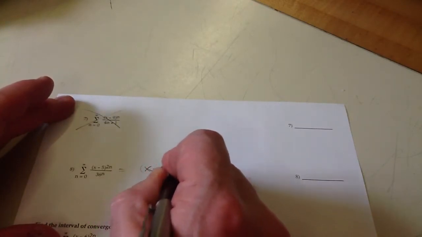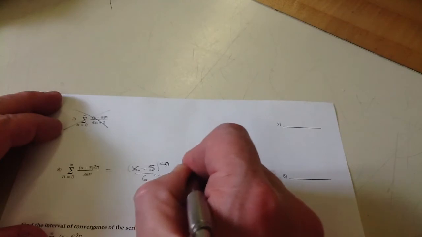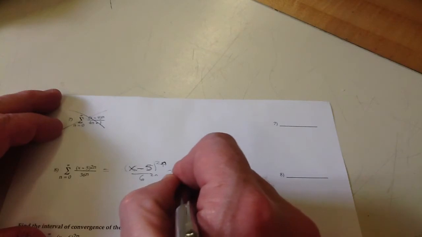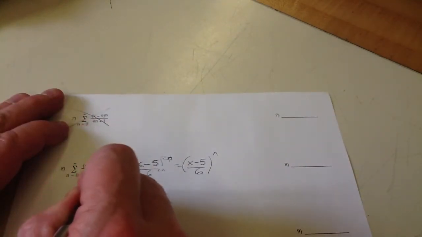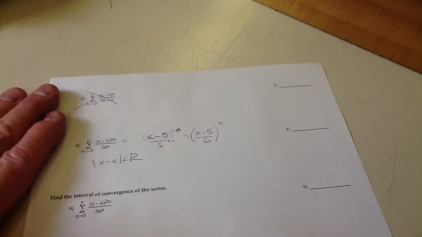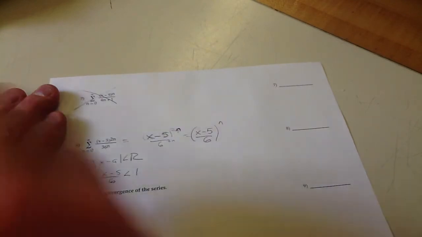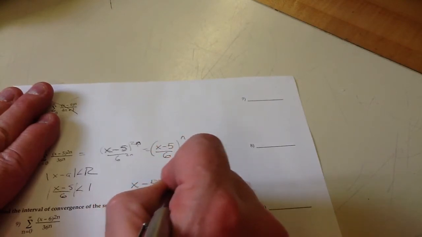I think I can do this, and then I'll write this as 6 to the 2n. So I've got 2n to the 2n, or I could say x minus 5 over 6 to the n, correct? So if I go back to my x minus a less than r format, what I've got is x minus 5 over 6 is less than 1, and I'll simply multiply both sides, and what I get is x minus 5 is less than 6.